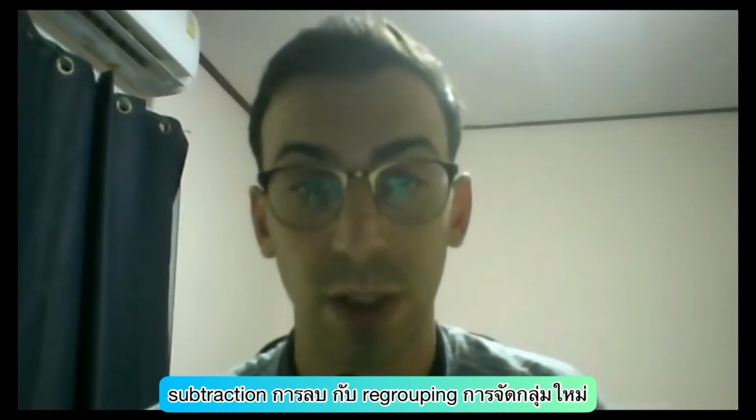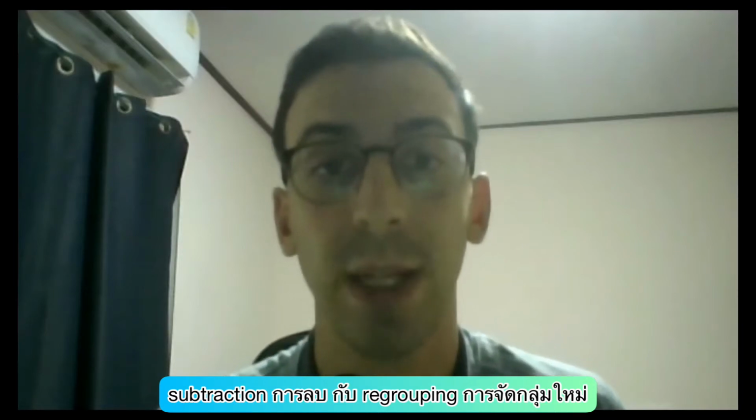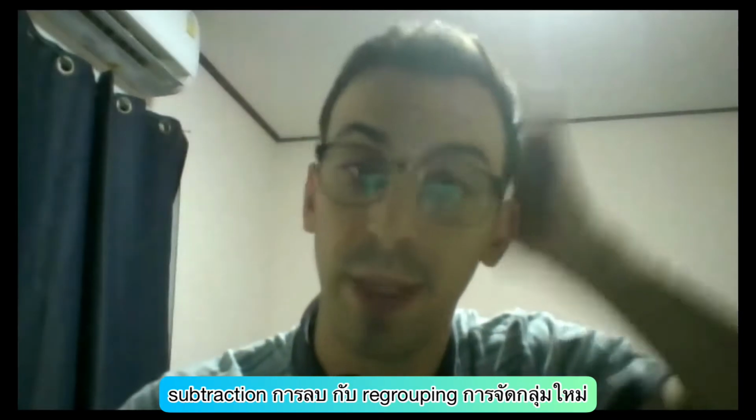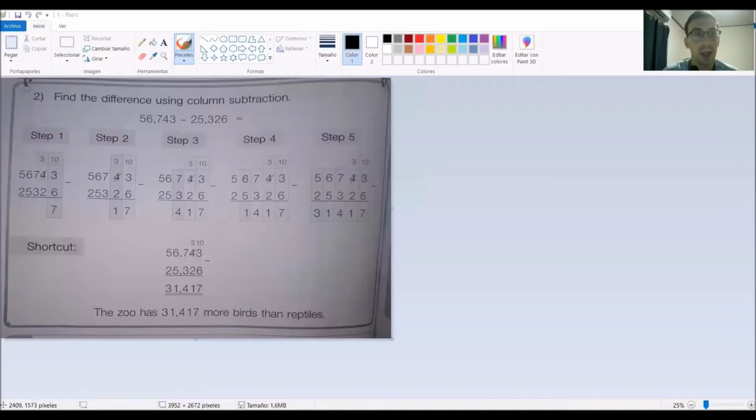Now let's learn how to make subtractions with regrouping. I will show you a picture because I don't have a PDF book. All I have is pictures from my book. This is a picture from page number 76, so you can follow my explanation in your book, page number 76. Here we are.